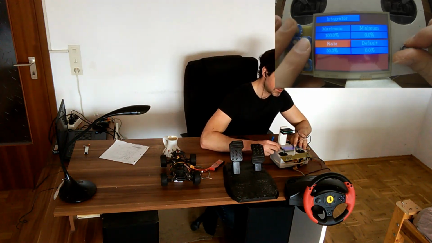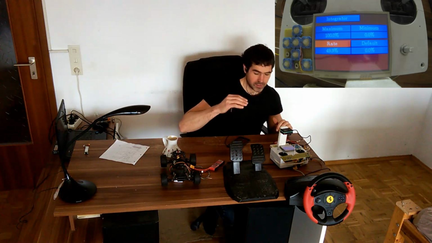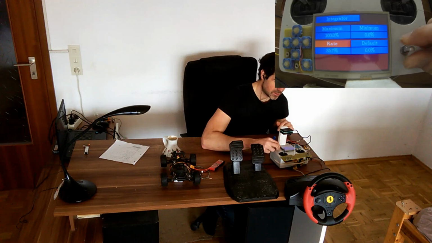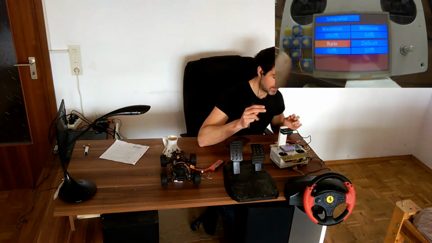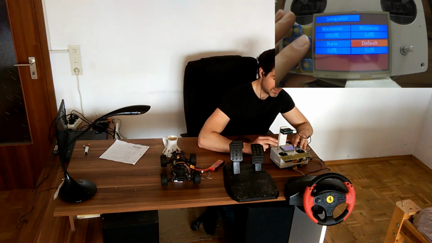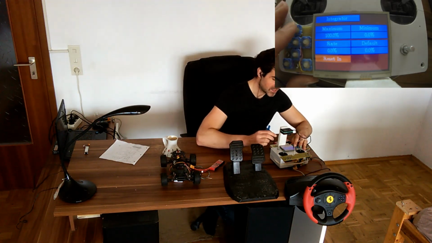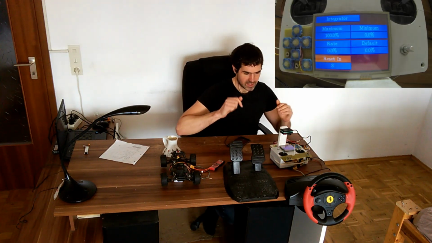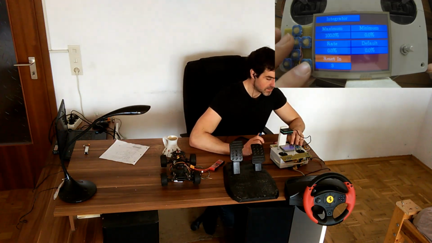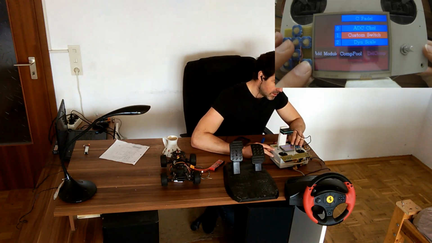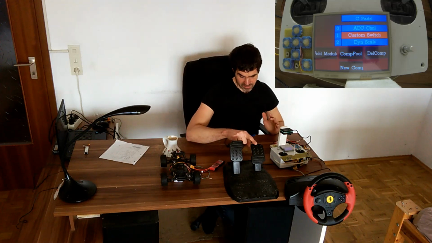I'm setting the rate. The rate is how fast the integrator sums up incoming amplitudes. If I set the rate to 0, it has a special meaning: it takes over the incoming signal at once. That's what I want. The default stays at 0. Here's also another bug in the UI. There's something to reset. You can select a reset, and when you press the reset, the integrator goes back to its default value. So now everything is set up, and if we now press the pedal, probably nothing will happen.